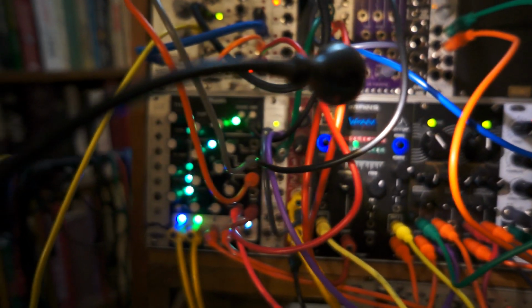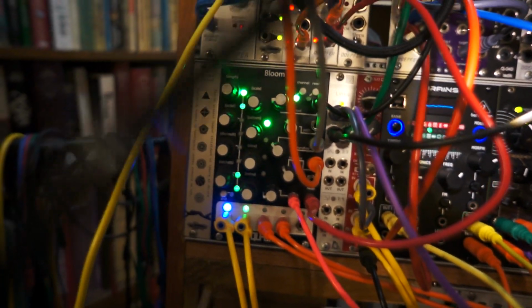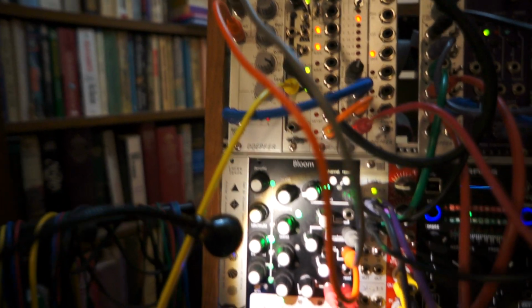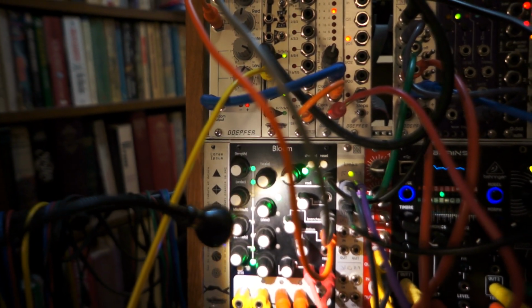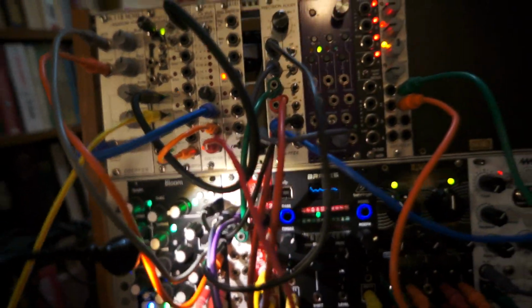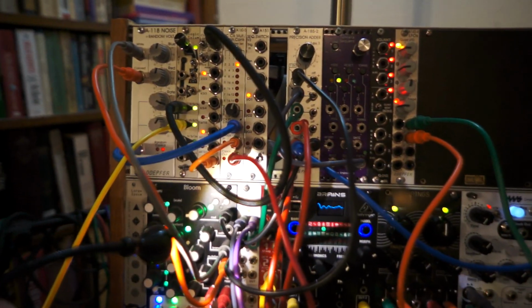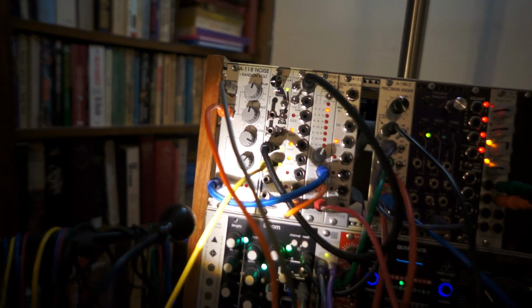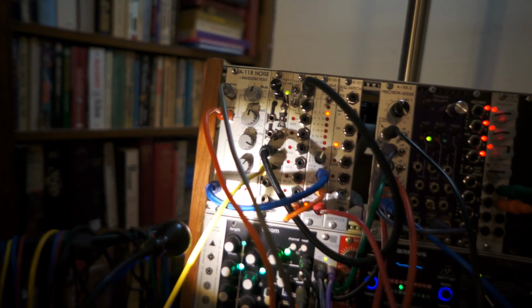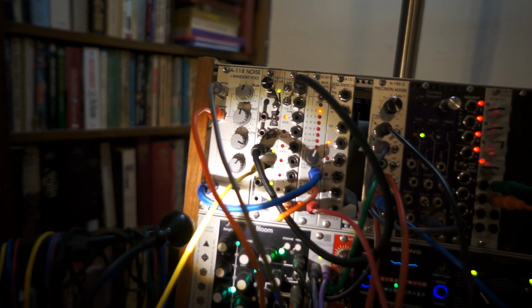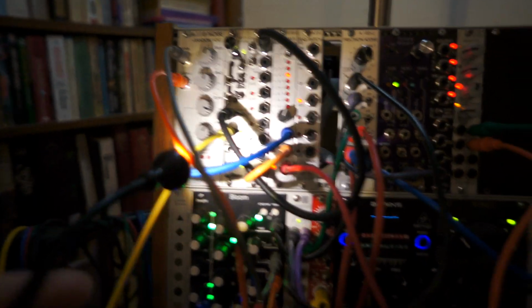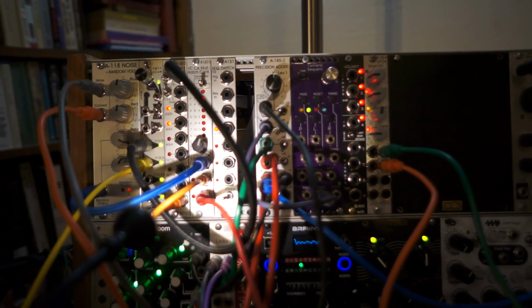So I now have a chain that goes from a Bloom by Qubit sequencer, and then it goes over, it's being clocked by a Noise Engineering clock and a divider and a ratcheting clock divider. And then over here we've got a precision adder.